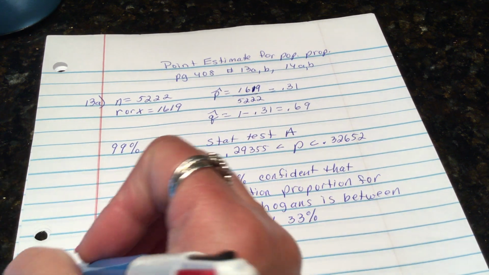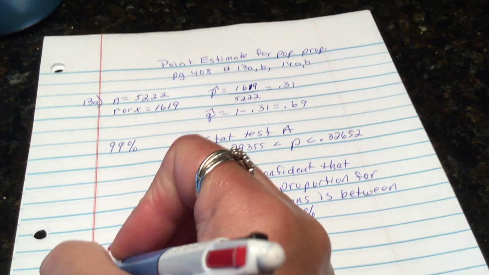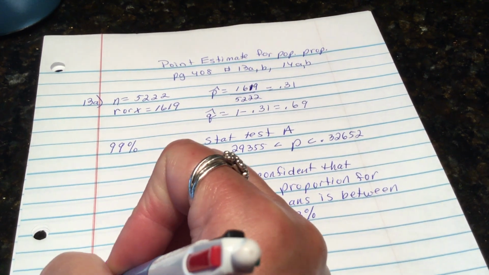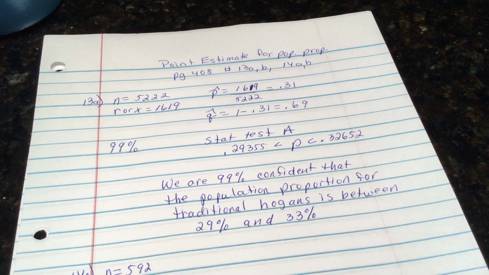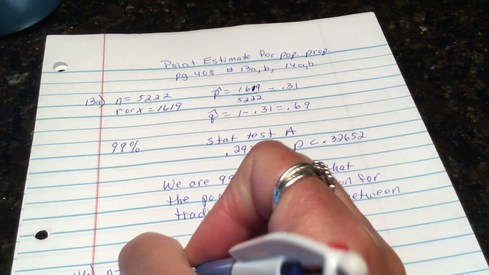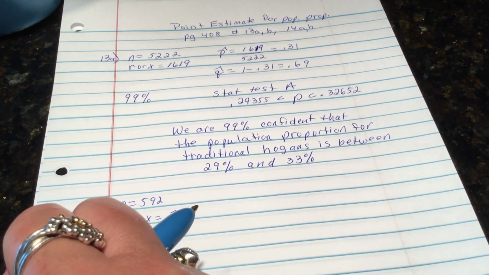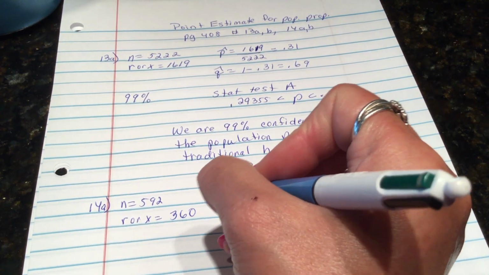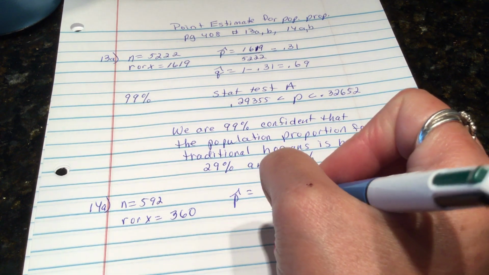Okay, let's look at 14A. 14A is archaeology pottery, and it says a sample of 592. Let's see what our R, or our X, is. That's what they're telling you was taken out of the sample. A sample of 592 potsherds was found, of which 360 were identified. So 360, that's your part. Again, on A, it says find the point estimate. The point estimate would be 360 over 592.